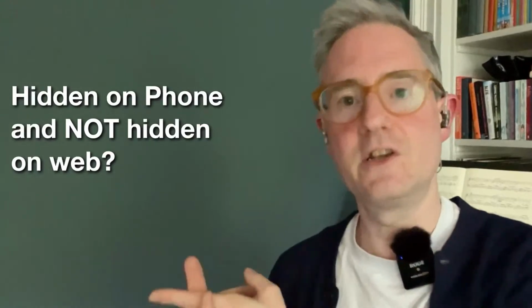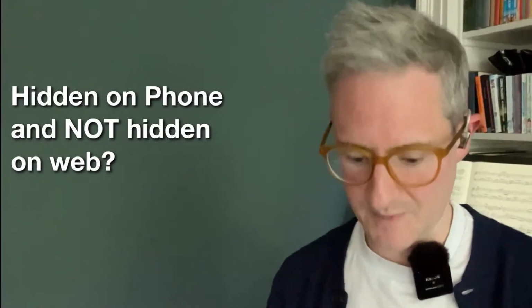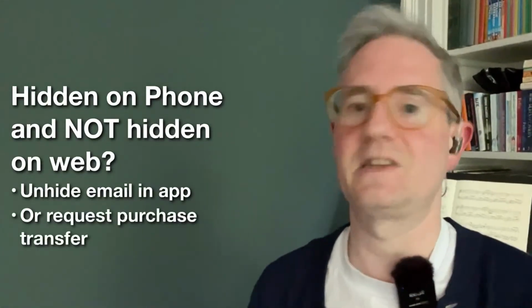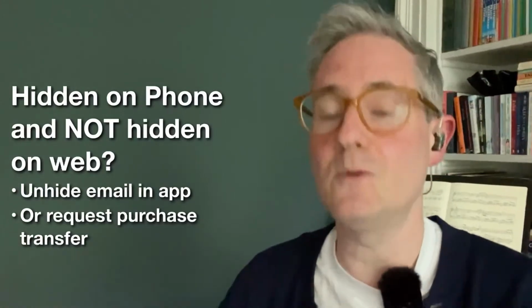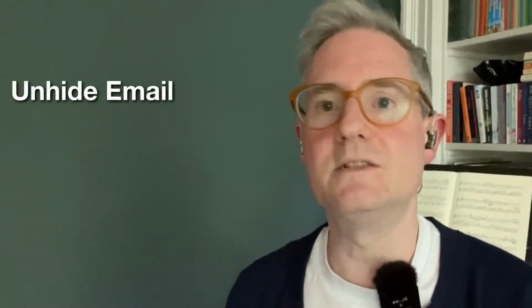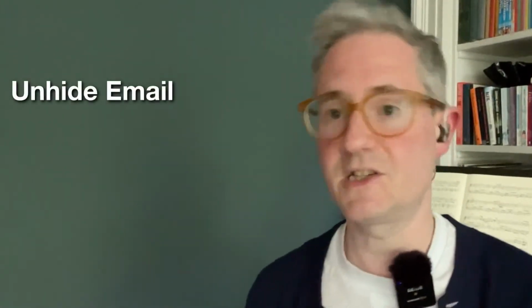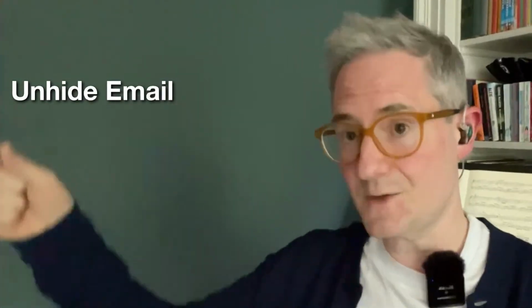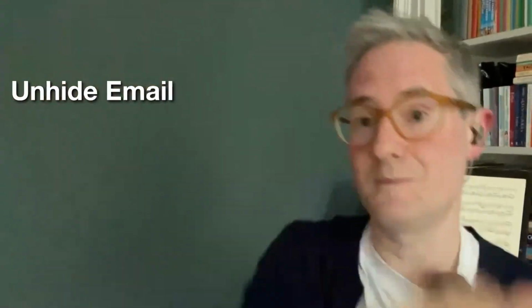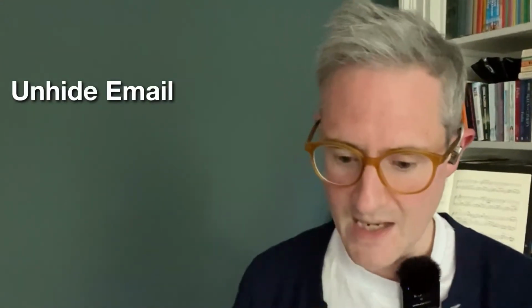But if you hid it on your phone and not on the web, then this is where we get the real problem. You can either unhide your email in the app, or in an emergency, you can email me with the email address, and I'll cover that now. To unhide your email from Shoot, because you paid on Squares TV, and that purchase is attached to an email address which does not match your hidden, private relay Apple address, you need to unhide the email.